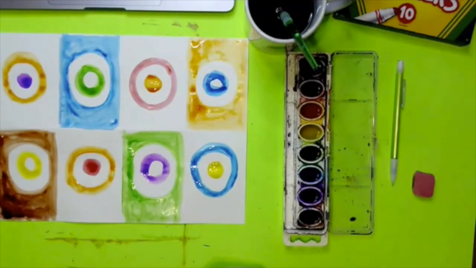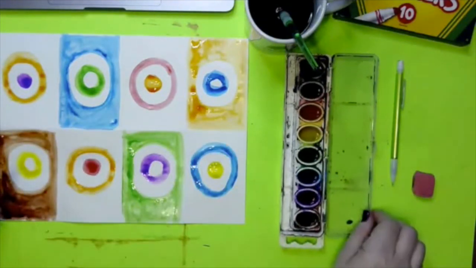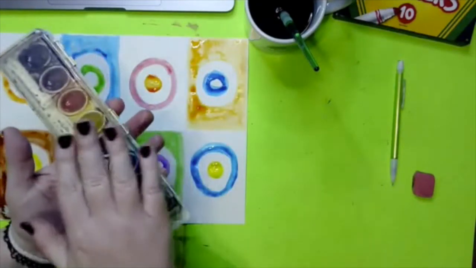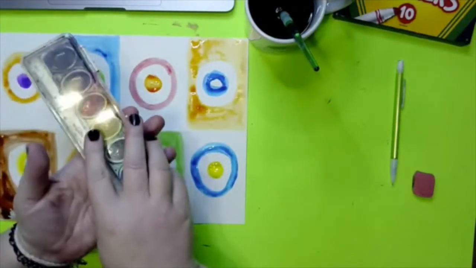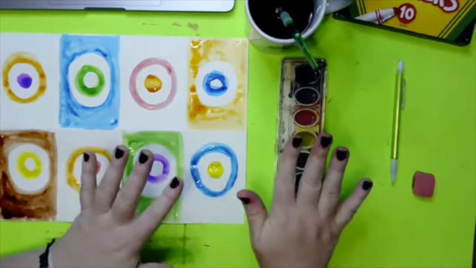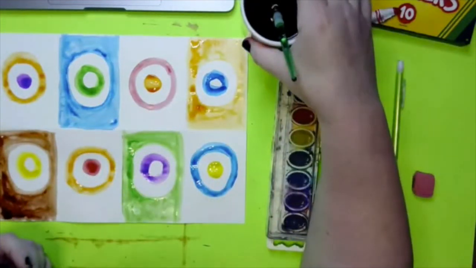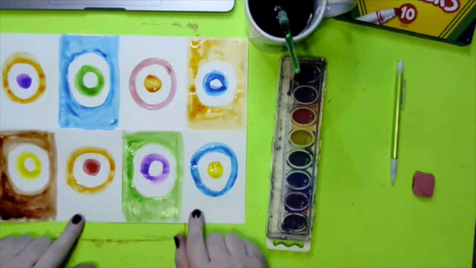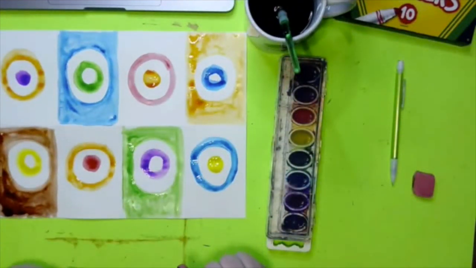Okay, let this dry. You're going to close up your paint. You're going to hold it flat. Do not tip it because it will spill paint, so keep it flat, or ask your grown-up to put it away, and then we'll clean up our water, and then hang on to this because next week we finish it up.